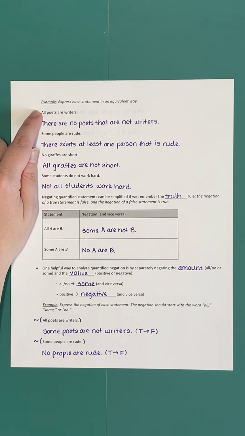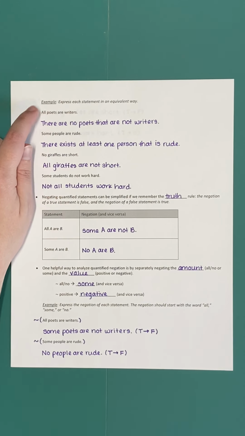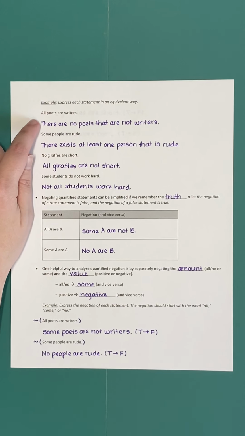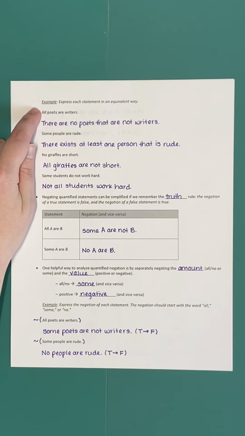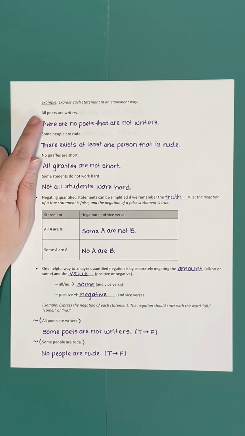So first, all poets are writers. Okay, every single person who's a poet is a writer. Another way of saying this is there are no poets that are not writers. If every poet is a writer, then it's not the case that we can find a poet who's not a writer.